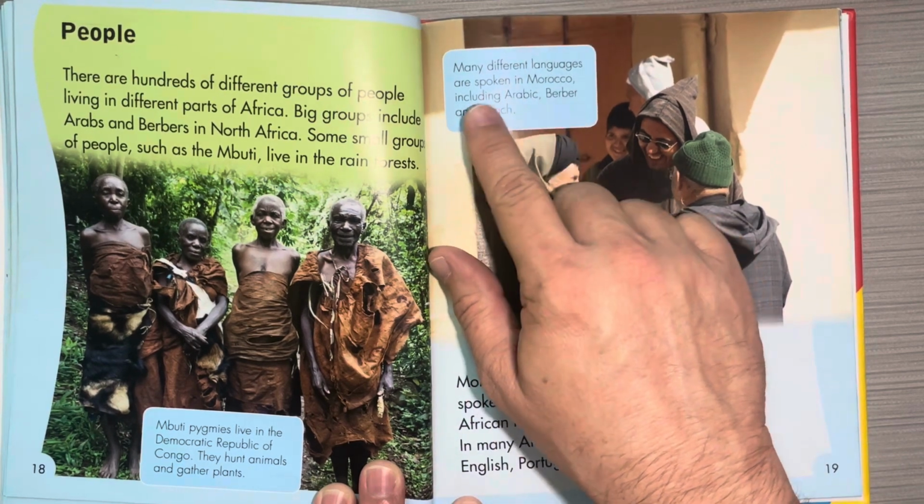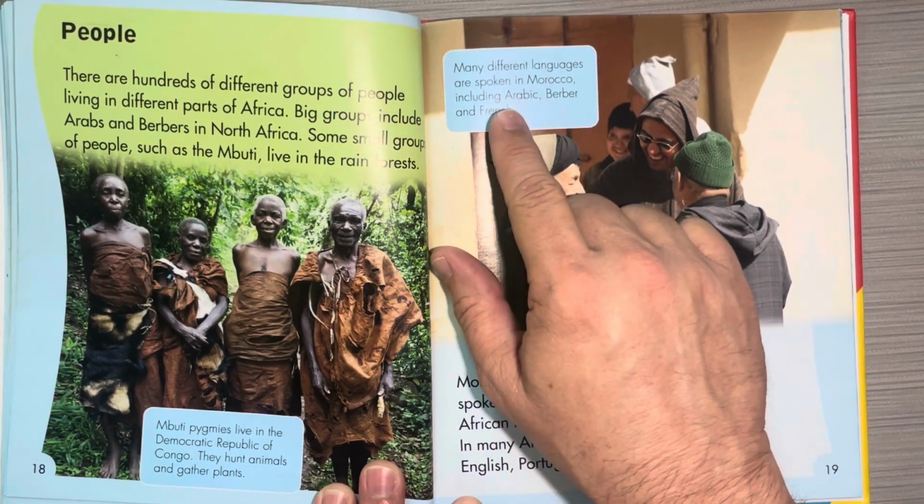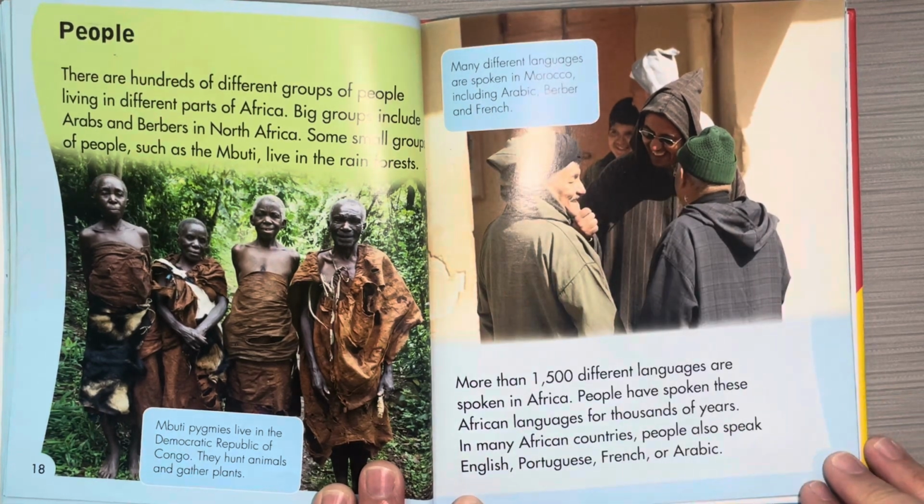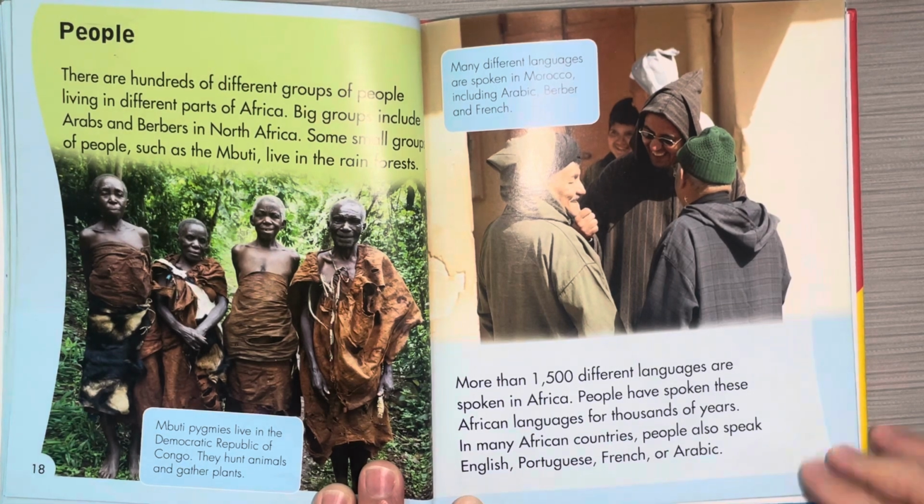Many different languages are spoken in Morocco, including Arabic, Berber, and French. More than 1,500 different languages are spoken in Africa. People have spoken these African languages for thousands of years. In many African countries, people also speak English, Portuguese, French, and Arabic.